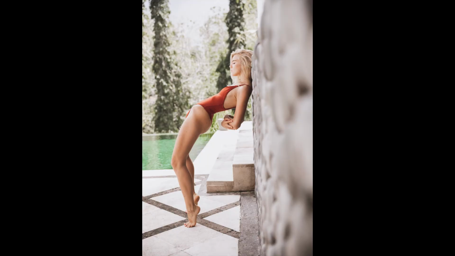Depth. Because photography is two-dimensional, you need to work a little bit to recreate the 3D that we experience in real life. So the easiest way of doing that is to include a little bit of the foreground, middle ground, and the background.